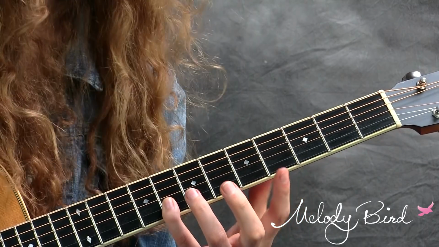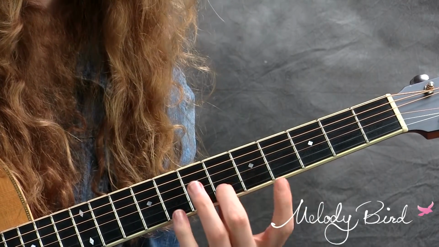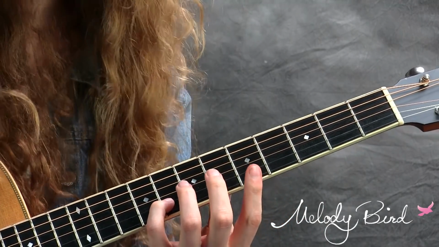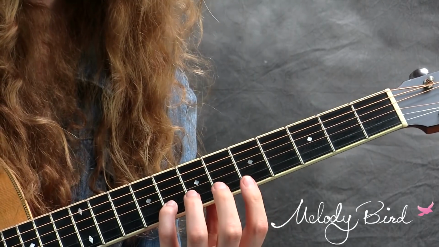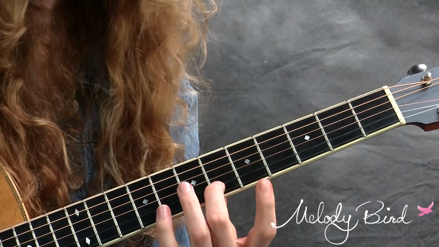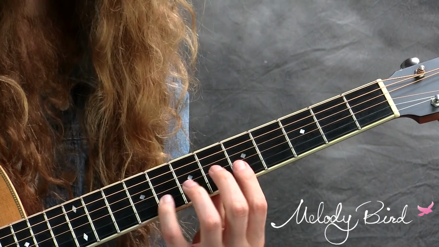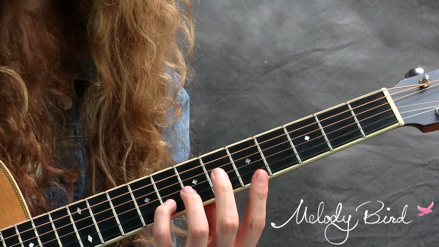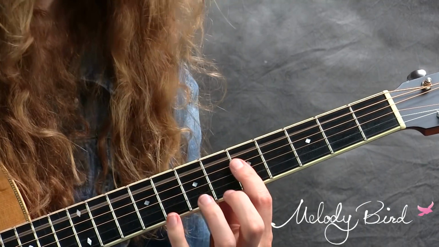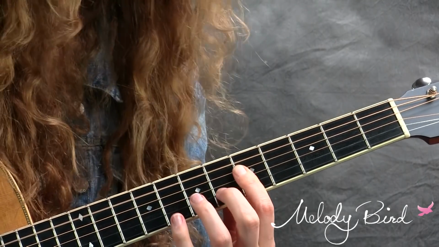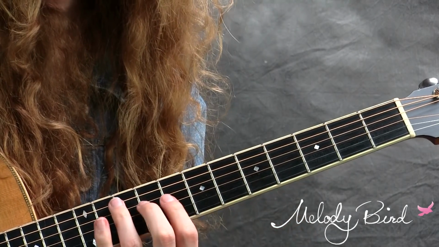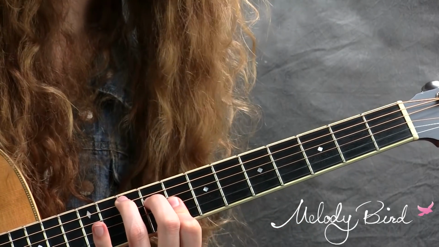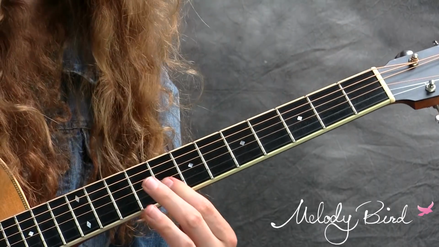More chromatic lines. This would be our diatonic line. But there's a good movement happening there. We might as well just walk right up to it. But now this note here is where we land on our G chord.